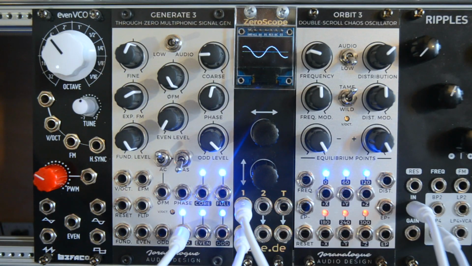Someone brought to my attention that there weren't a lot of self-patching examples in my previous videos, so I started experimenting. And besides the pulse width modulation trick, the most useful thing I discovered was a kind of wavefolder built into Generate 3. Let me show you.